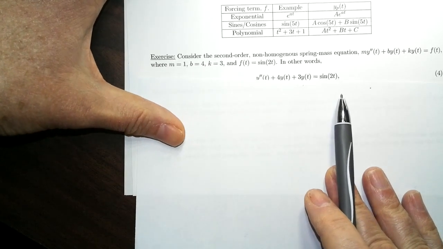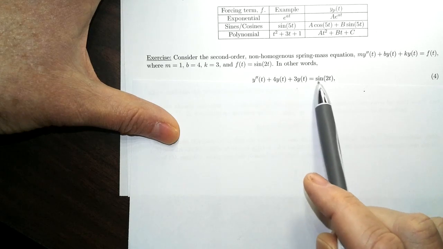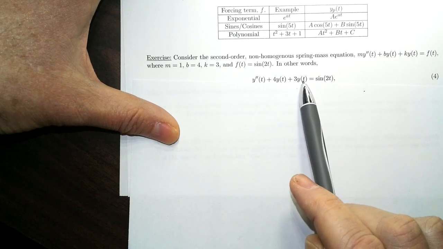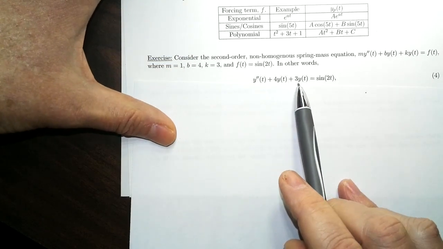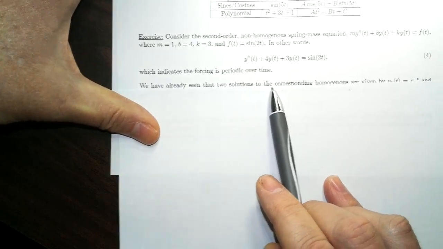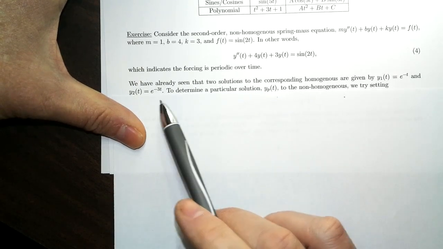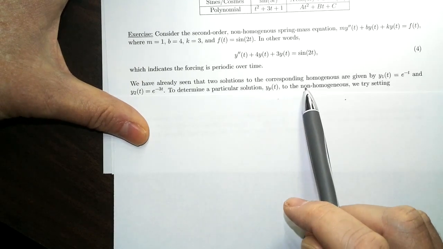So in other words, we're looking at this. The first thing we're going to do is replace the sine of 2t with a 0, and solve the corresponding homogeneous equation. We did that on the previous page, and we got e to the negative t and e to the negative 3t.